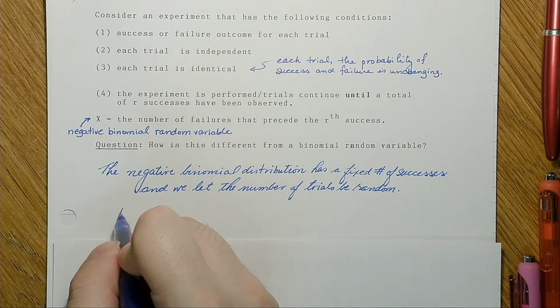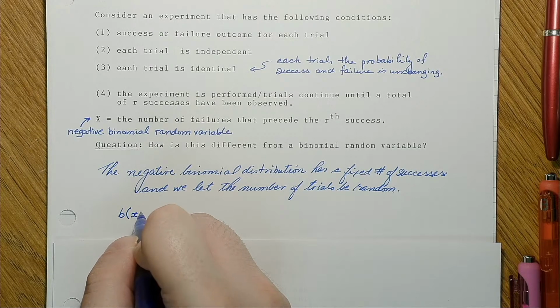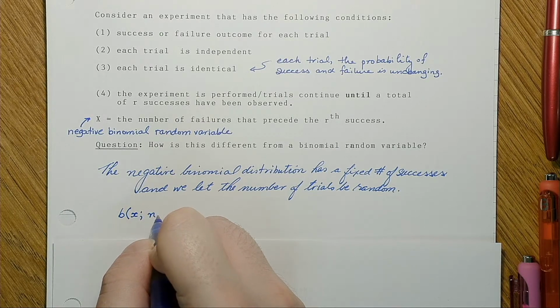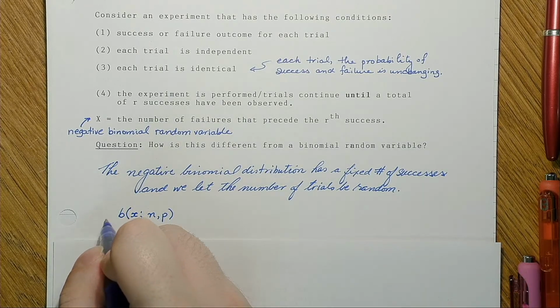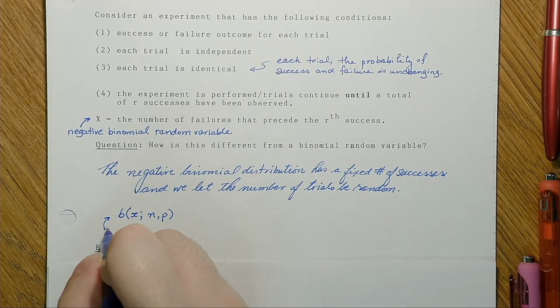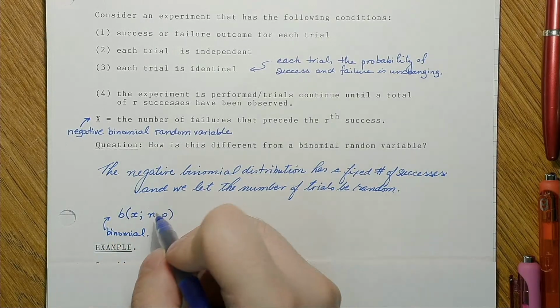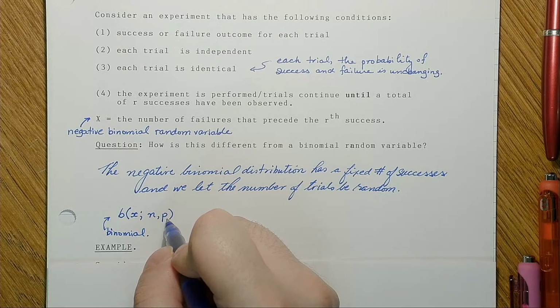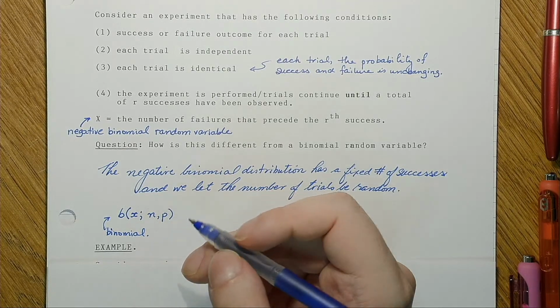So if we think of this as we have B, and we had, say, X, we had n, p. This is the binomial, because we're fixing the number of n's and p, and we set the success probability.